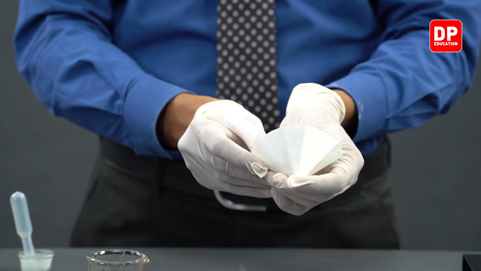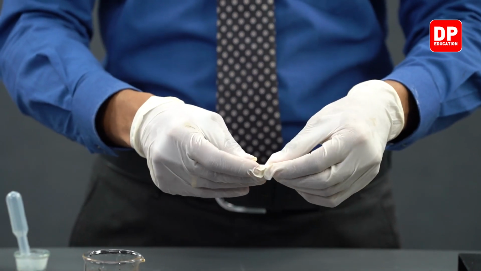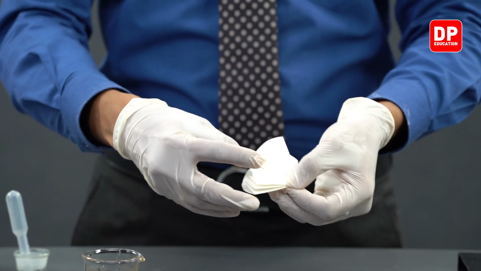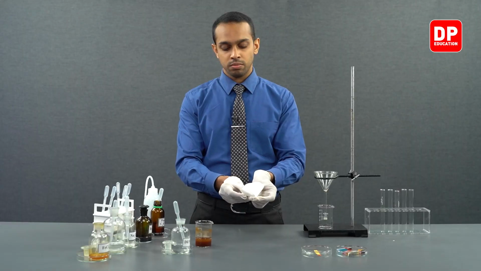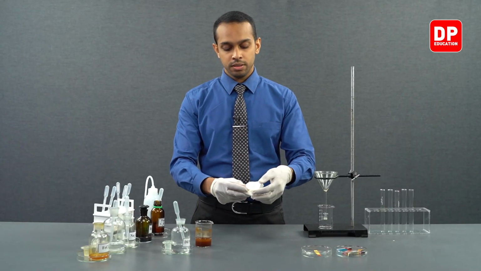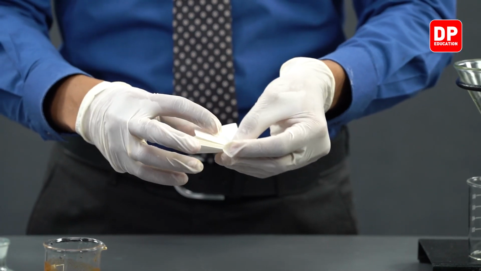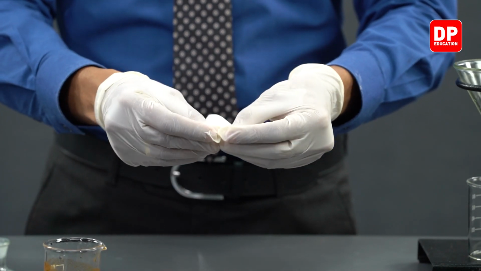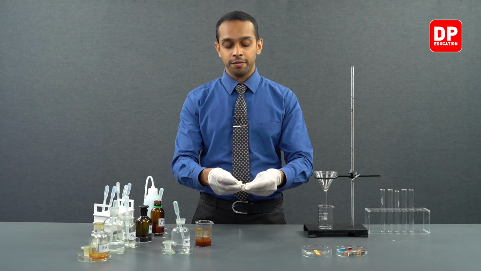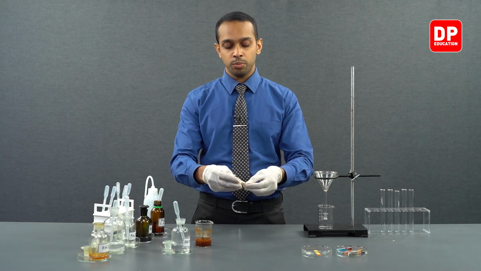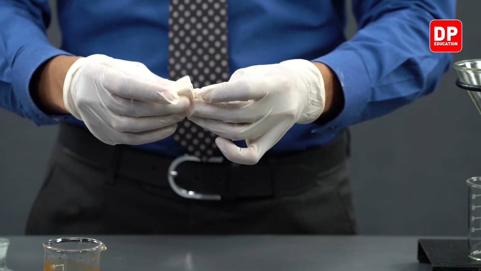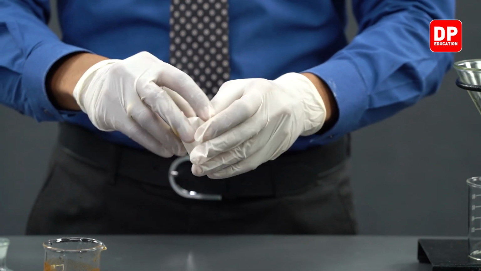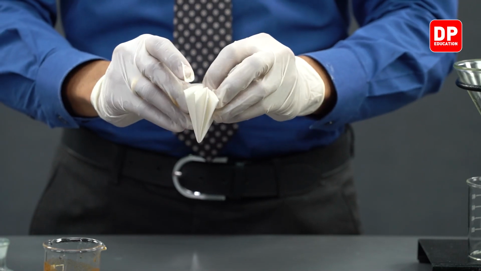You have to make sure that you keep folding it in the right manner, like you see over here, so that you can create an open structure that will allow the suspension to be filtered properly. So, once you have done that, you can open it up like this.